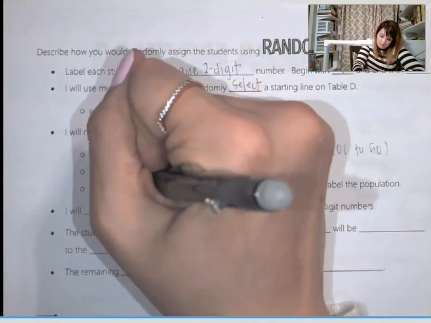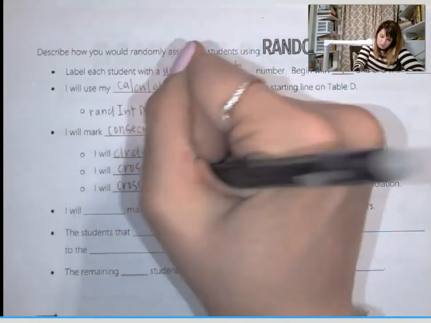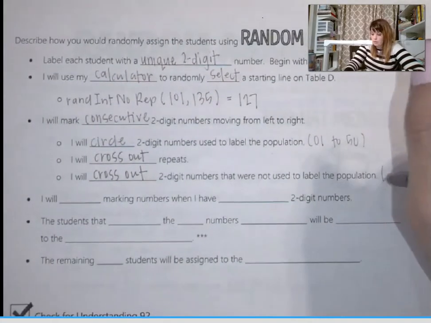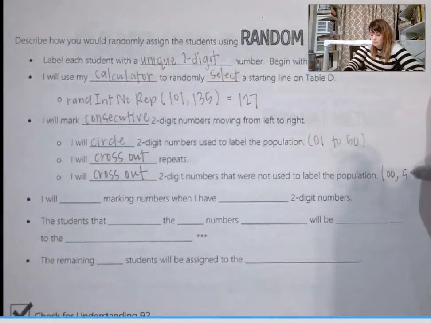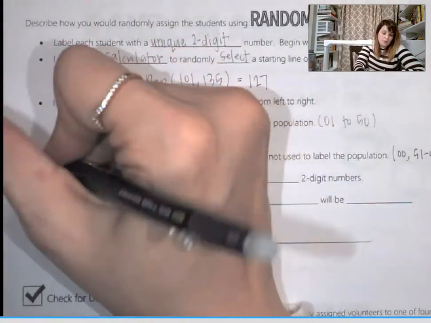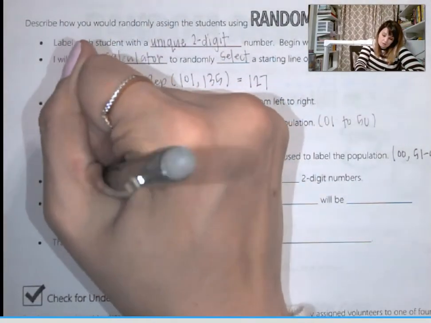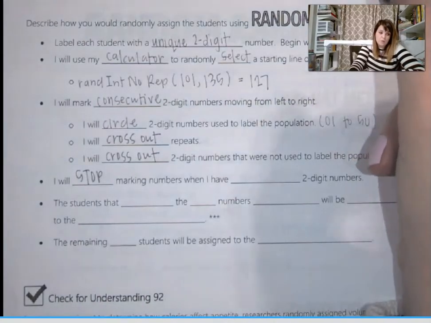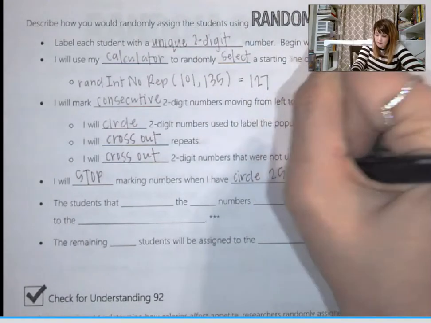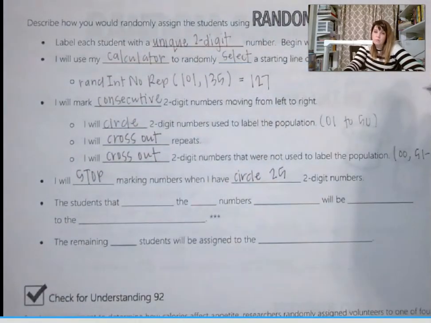I will cross out 2-digit numbers that were not used to label, so that would be 00 and 51 to 99. I will stop marking numbers when I have circled 25 2-digit numbers.